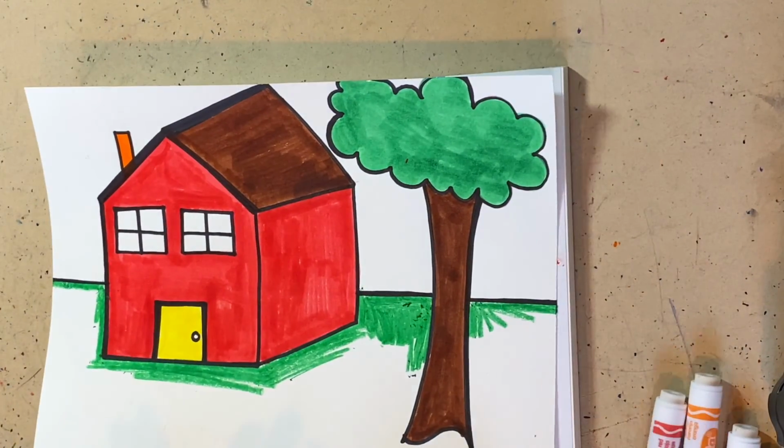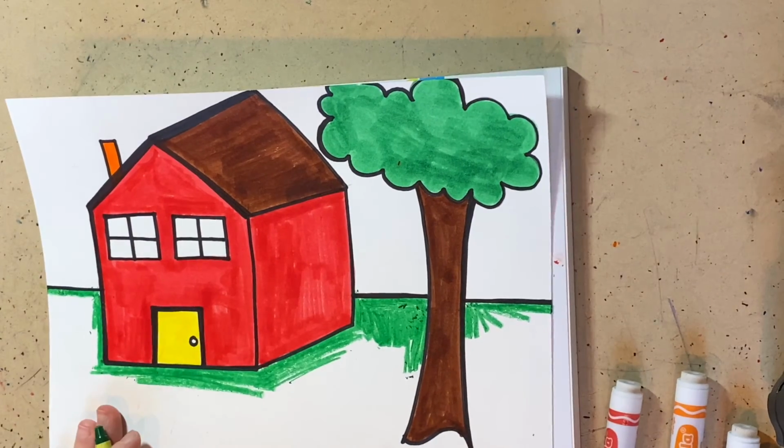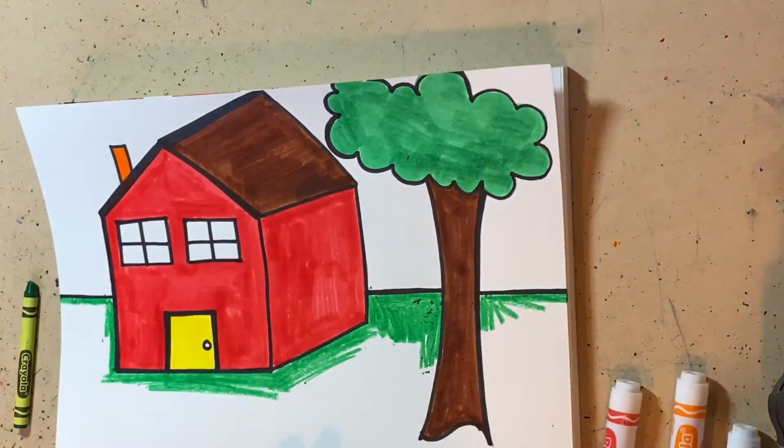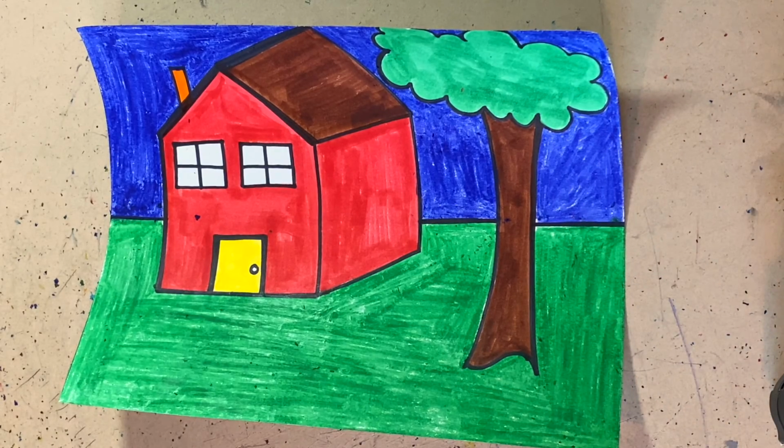And once I finish coloring the grass green, the bottom half, the top half is going to be the color blue for the sky. So here is the landscape colored with the grass and the blue sky.